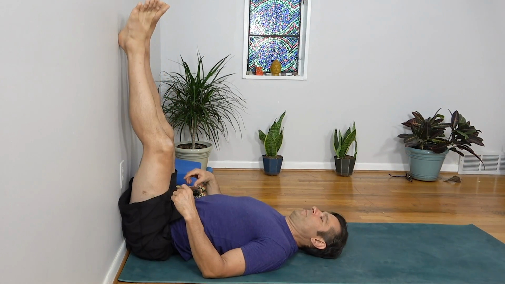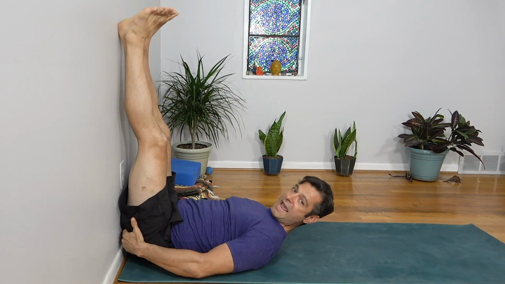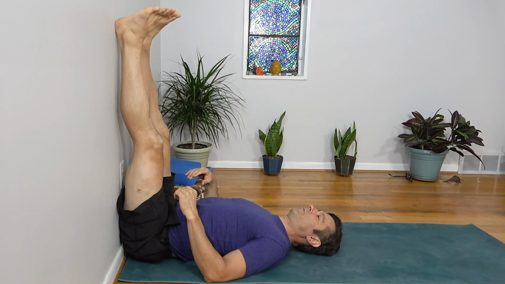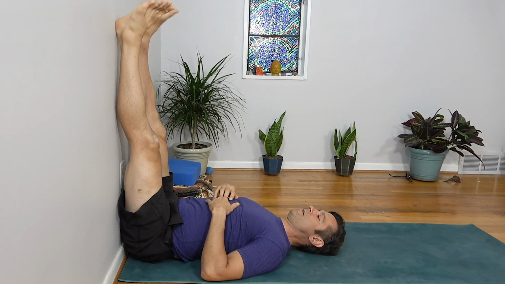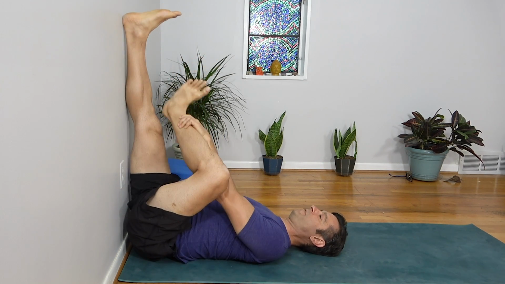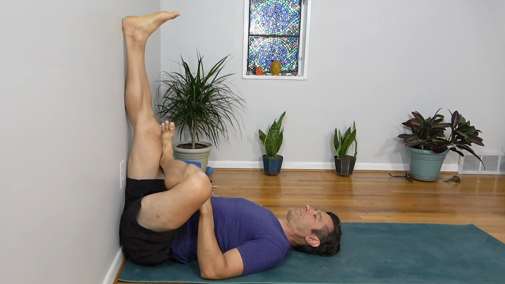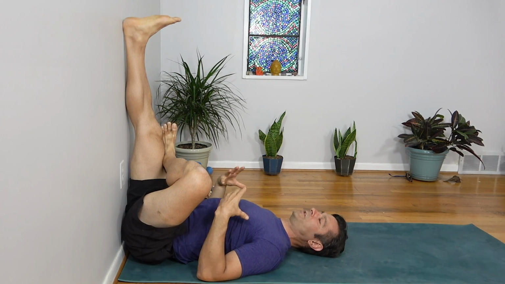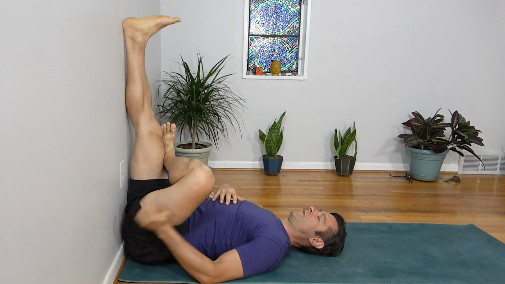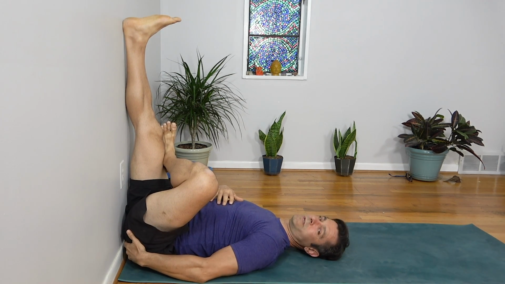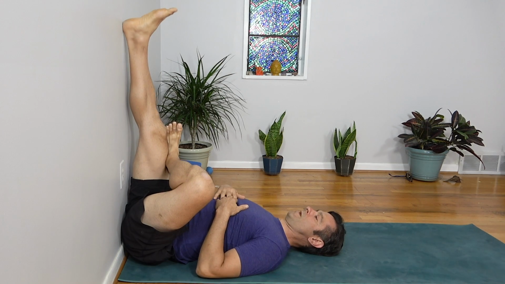So find yourself a wall, and you want to scoot your hips right up against the wall. So feel the outside of the hip right up against the wall, and then just sweep the legs straight up. And make sure there's no gap here. You want your sit bones pressing right up against the wall. From here, keeping the right leg straight, bend the left knee, bring the left ankle to the right thigh just above the right knee. Now you already may be feeling a stretch here in the outside of the left hip and the glute.